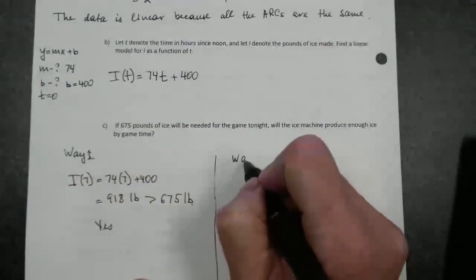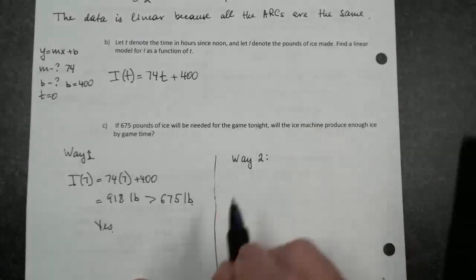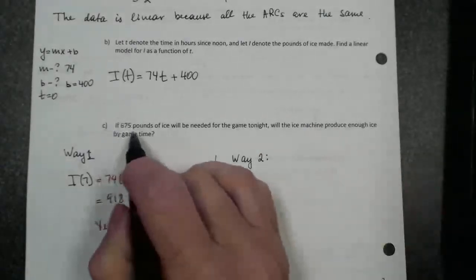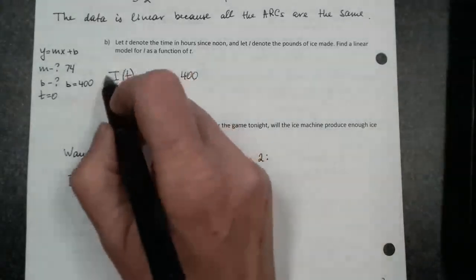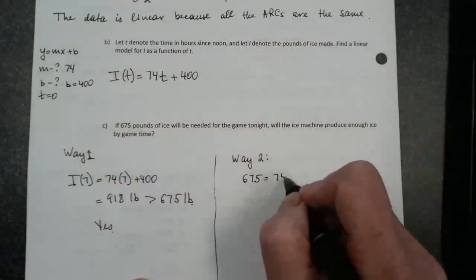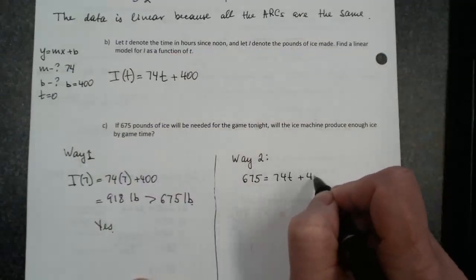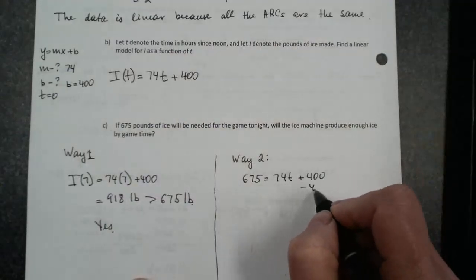This is way one. Way two. We will substitute 675 for I, and we need to find t.